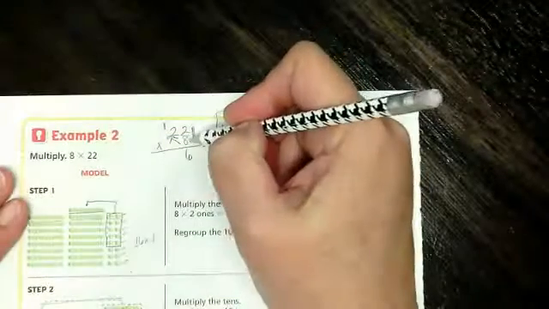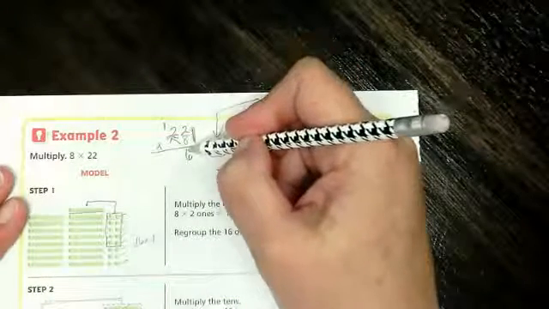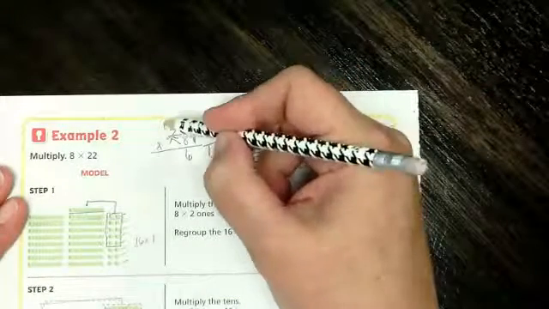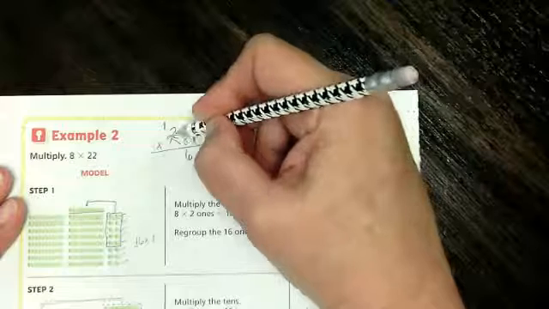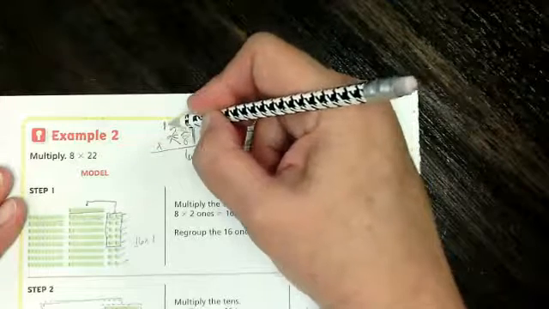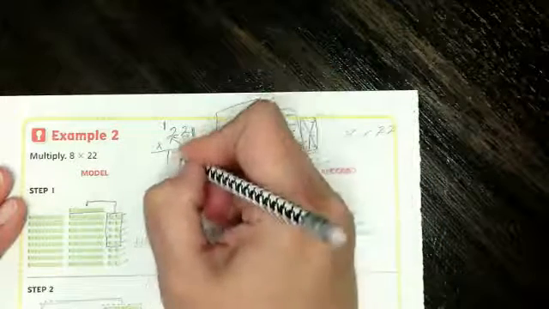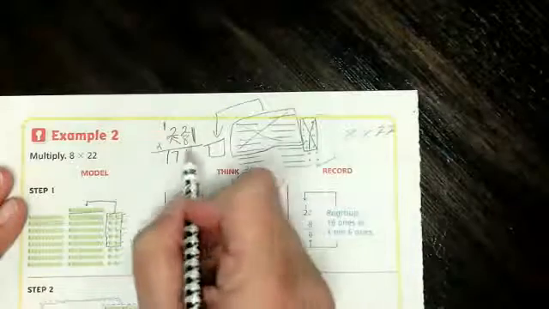All right. Let's go back to our equation. So far, I've done 8 times 2 is 16. I put down my 6. I carried my 1 extra 10 over. Now I need to do 8 times 2. 8 times 2 is 16 plus 1. That's 17. So my answer is 176.